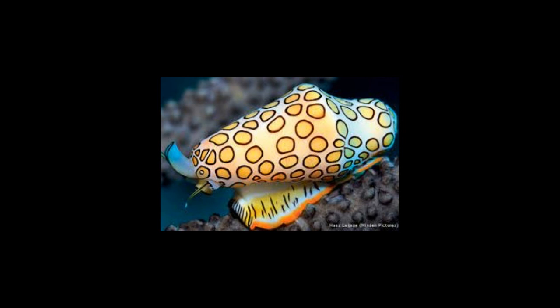The flamingo tongue snail is not a rare species and is commonly found in the regions mentioned above. However, a major threat to the species is the overcollection by scuba divers and snorkelers, who consider the species a prize catch because of the beautiful patterns on the shell.